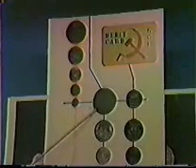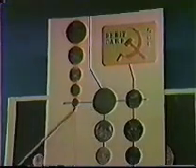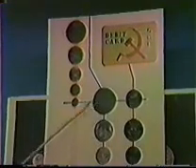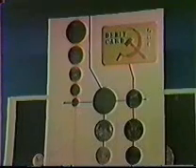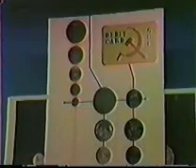You notice, however, that there's a considerable difference between the silver coin and the gold coin. The silver coin is considerably heavier than the gold coin, yet both of these coins weigh or are expressed as $1. Why did they do that?